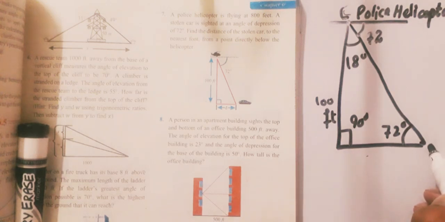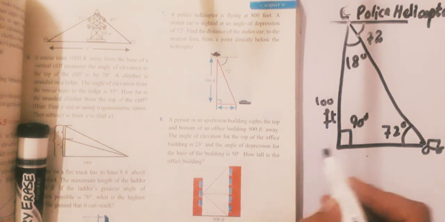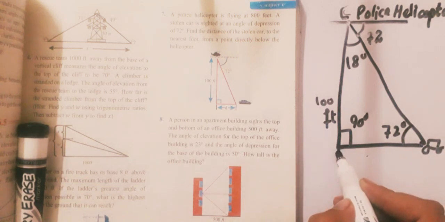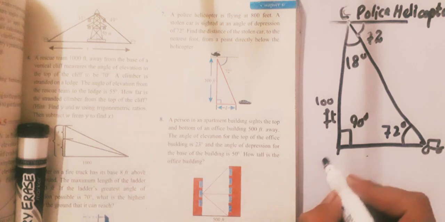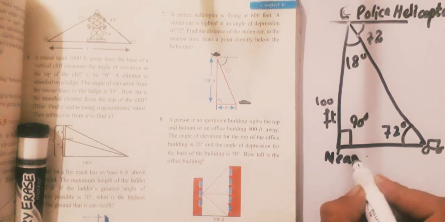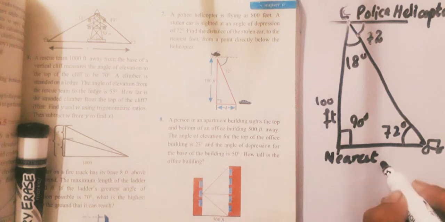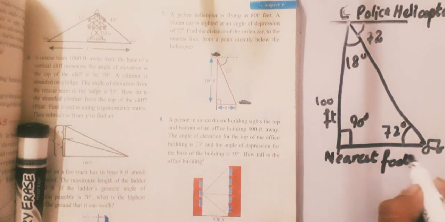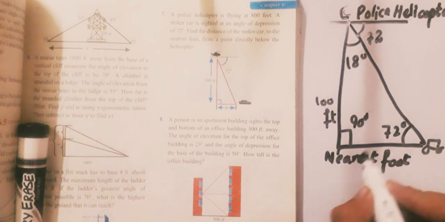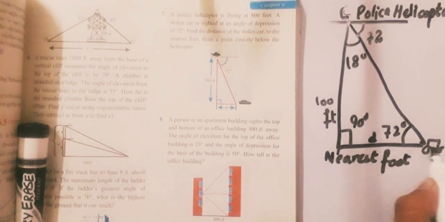This is the car and this is the point, you will say nearest foot. So this is the given diagram. You have to find this distance by using trigonometric ratios.